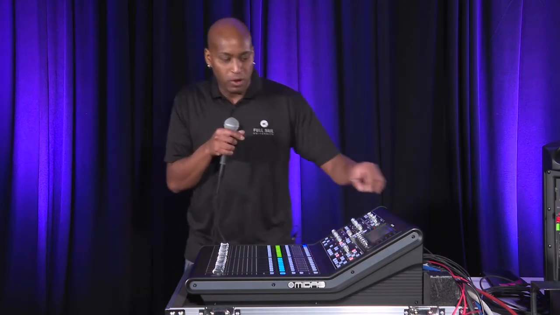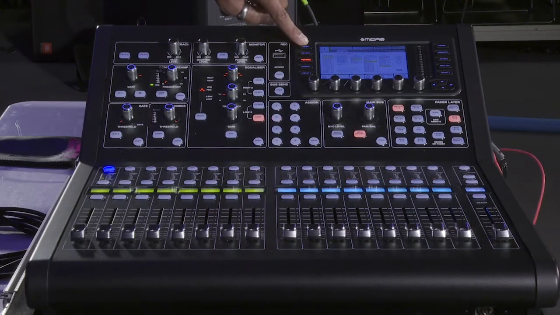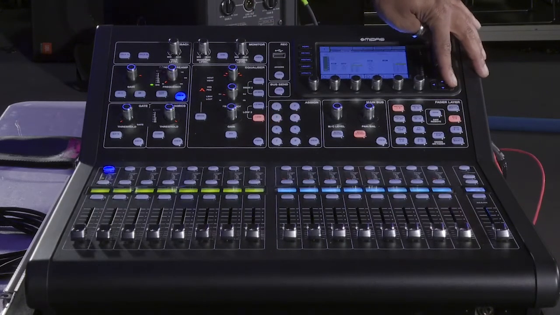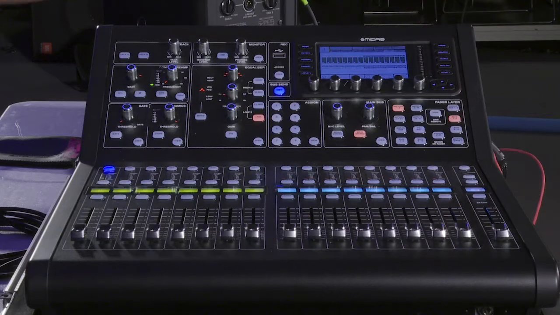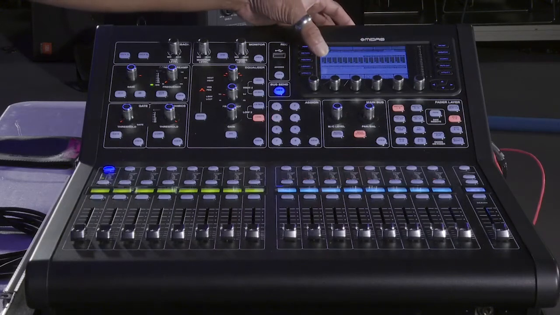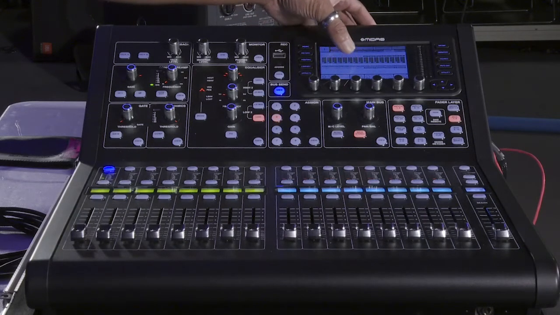To do that, what I would need to do is go to the home section of the screen, then use the arrow keys to arrow over until I get to sends. Now that I'm on sends, I can see each bank of 2 sends, and I can see that most of them are all set to post EQ. Some are even set to post fader. I want to set this to pre-fader.